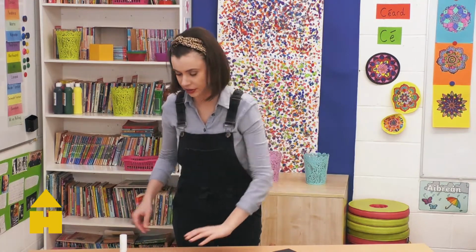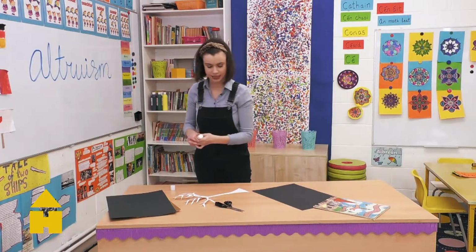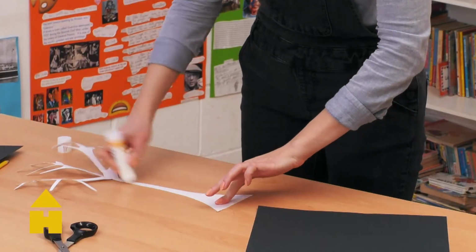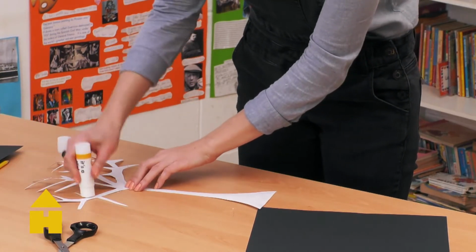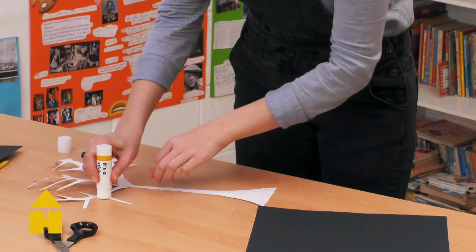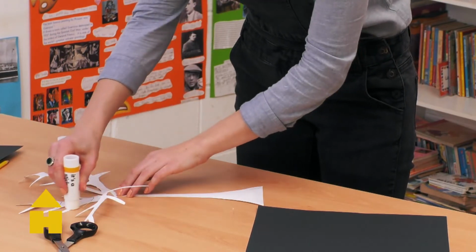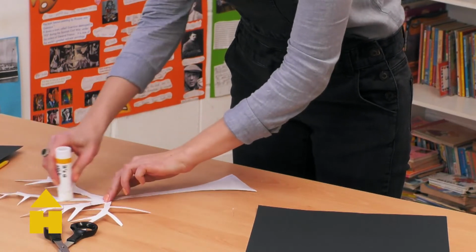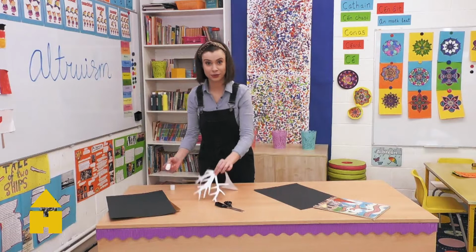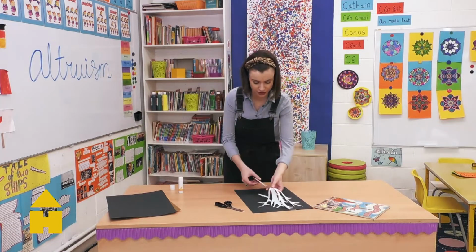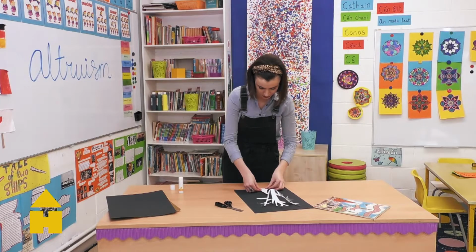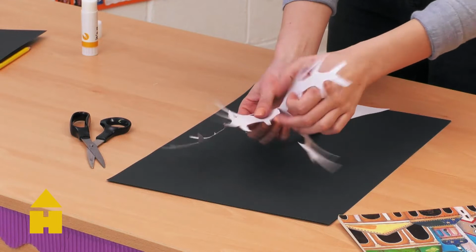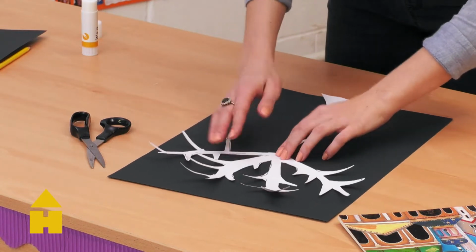So what I'm going to do is use a stick of glue. You can feel free to use PVA or whatever you want, but a stick of glue is always handy because it sticks quickly and dries quickly. So I'm going to make sure that I have all my little branches all done. Oopsie daisy, stick, stick, stick, making a nice mess. Stick, stick, stick. Now, I'm going to stick my tree on and I'm going to put the roots at the very bottom of the page. And I'm going to go up and just make sure the rest of it is glued down properly.